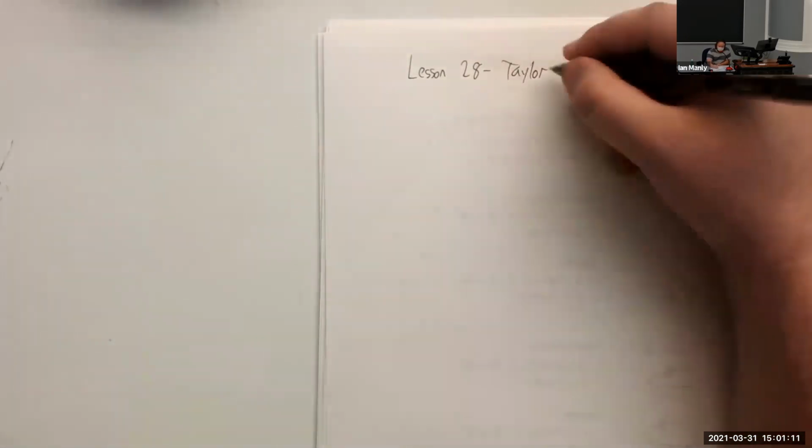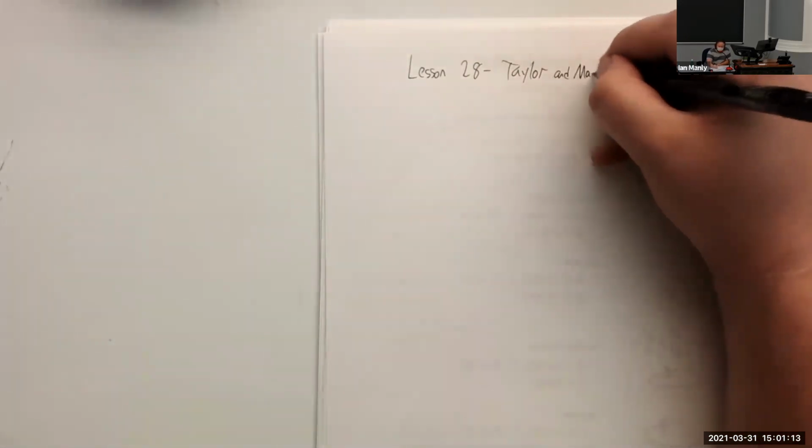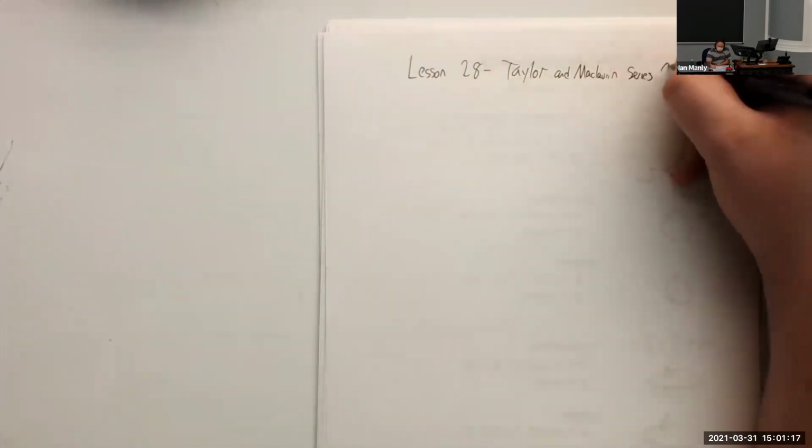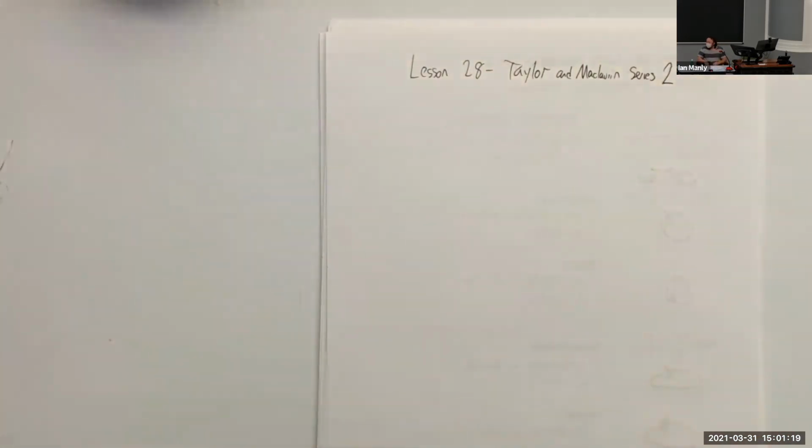Today we're going to continue talking about Taylor and Maclaurin series, which we introduced last time. This time we're going to talk about the applications of Taylor and Maclaurin series. We're going to be doing that today and tomorrow. There's actually a decent number of applications of series. So we're just going to start off with the applications that we've already seen.